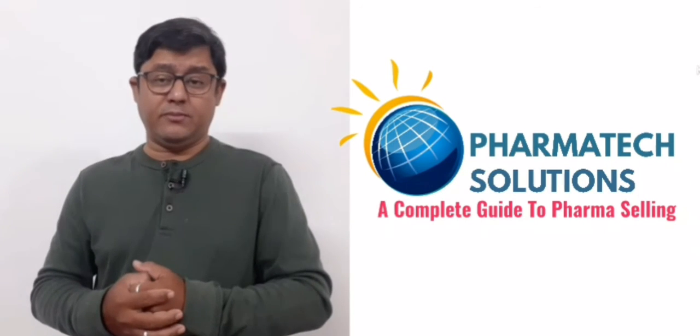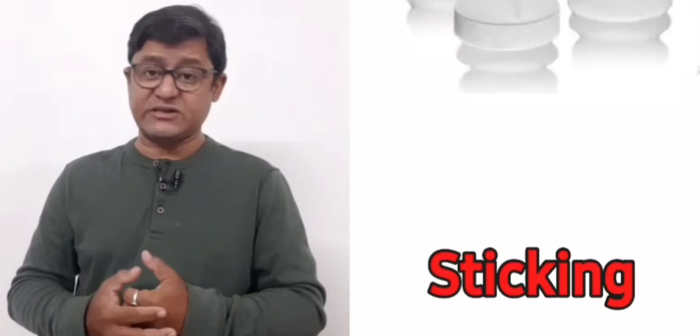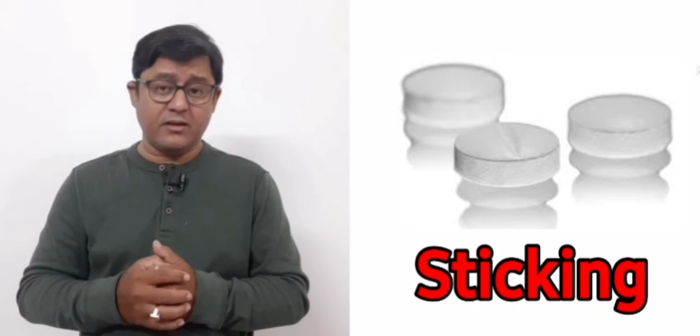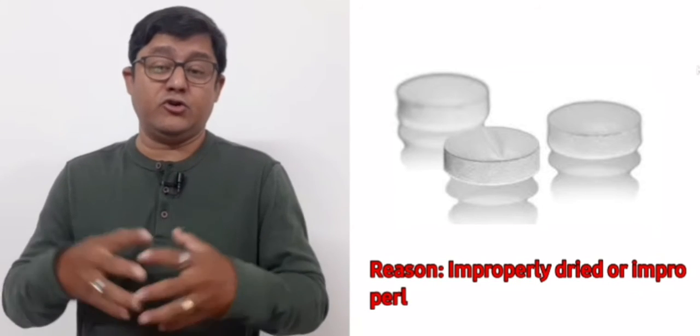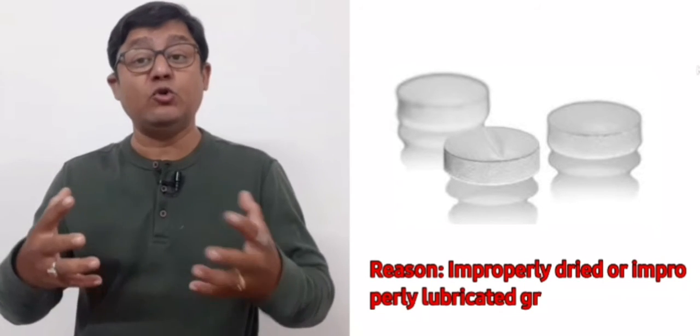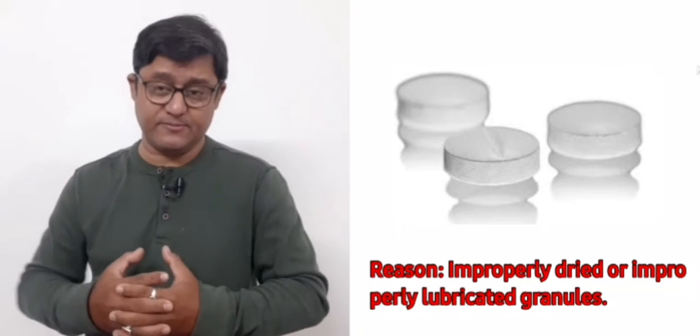Then, when we talk about the formulation defects, one could be sticking. Here, the tablet material adheres to the die wall. Okay, and filming is slow. So, from the form of sticking, it is largely due to the excessive moisture in the granulation. That means the reason for this is improperly dried or not lubricated granules.